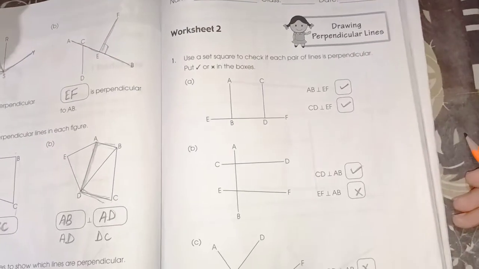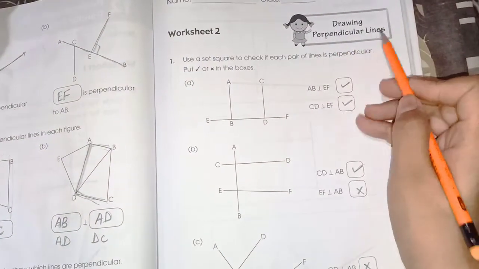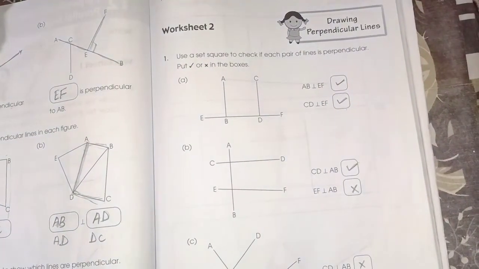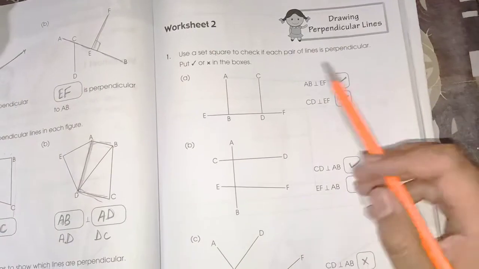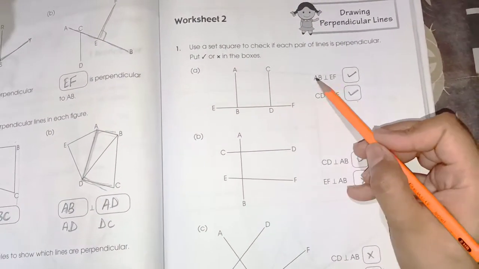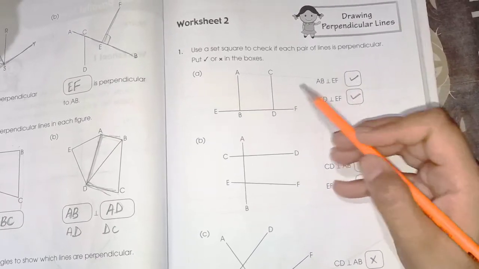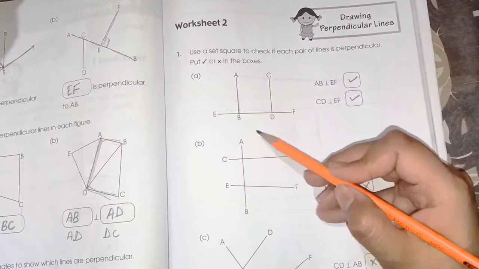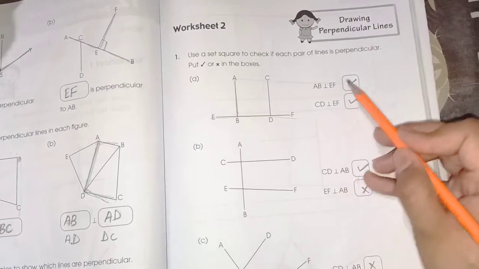Page number 109. Drawing perpendicular lines. Here we have to draw the perpendicular lines. Put tick or cross in the box. So AB is perpendicular to EF. Yes, it is correct.